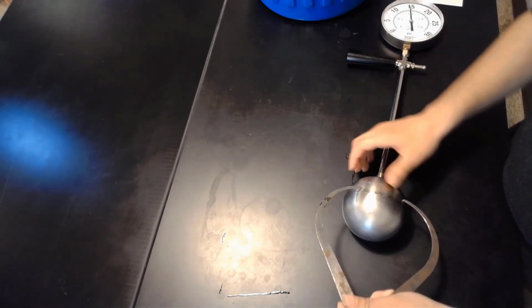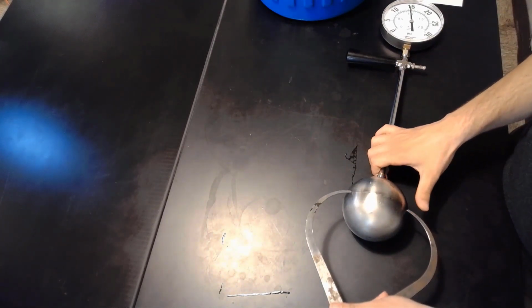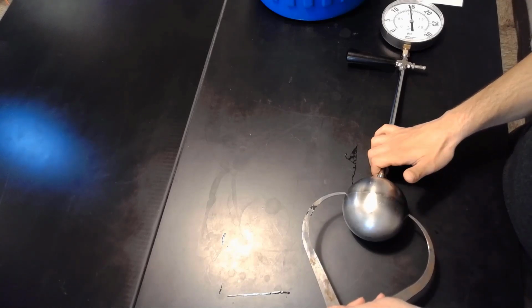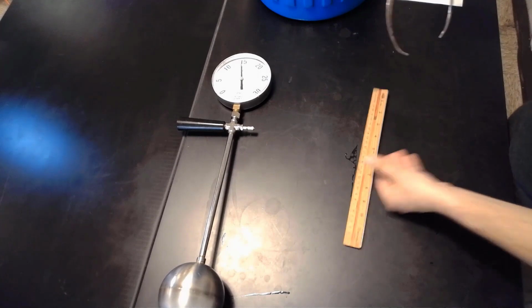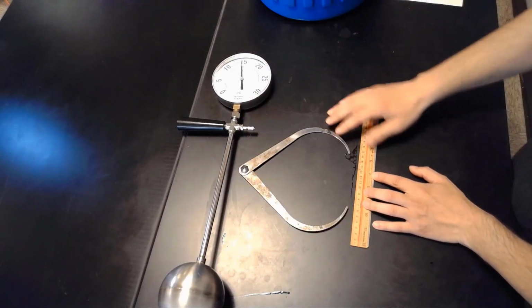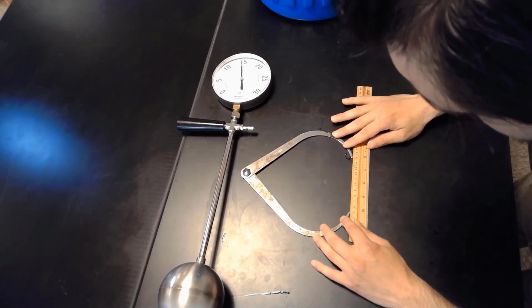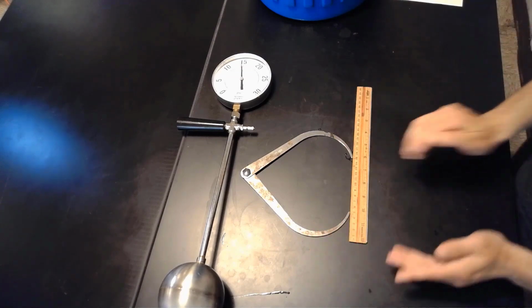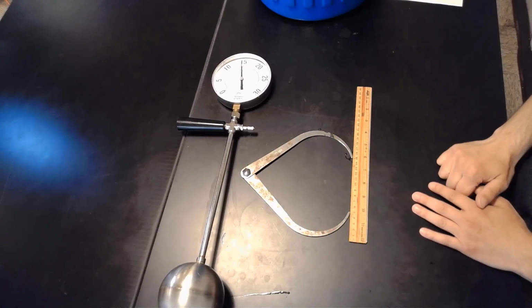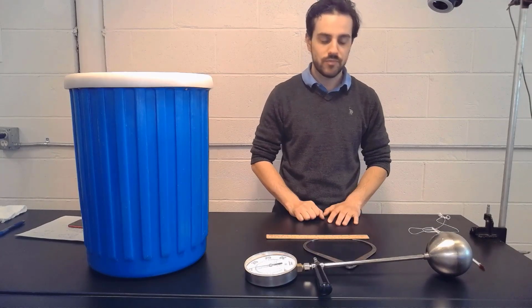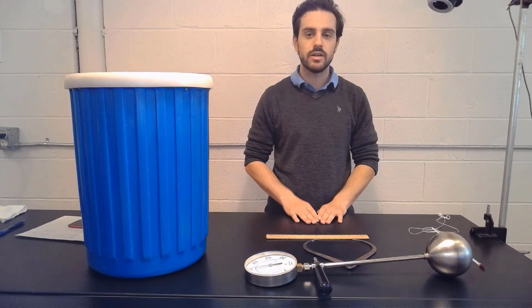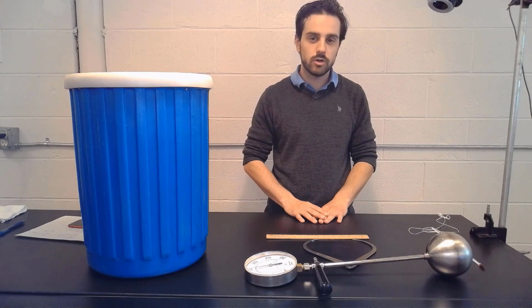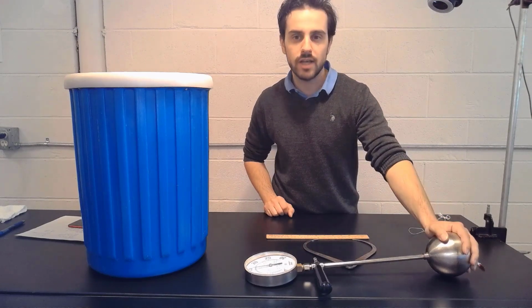And we're just going to let the calipers roll down. Now we take our ruler and line up the edge of our calipers, and now we have the diameter of our sphere. We can divide this diameter by 2 to get the radius and use the volume of a sphere equation to find the volume of our gas container.